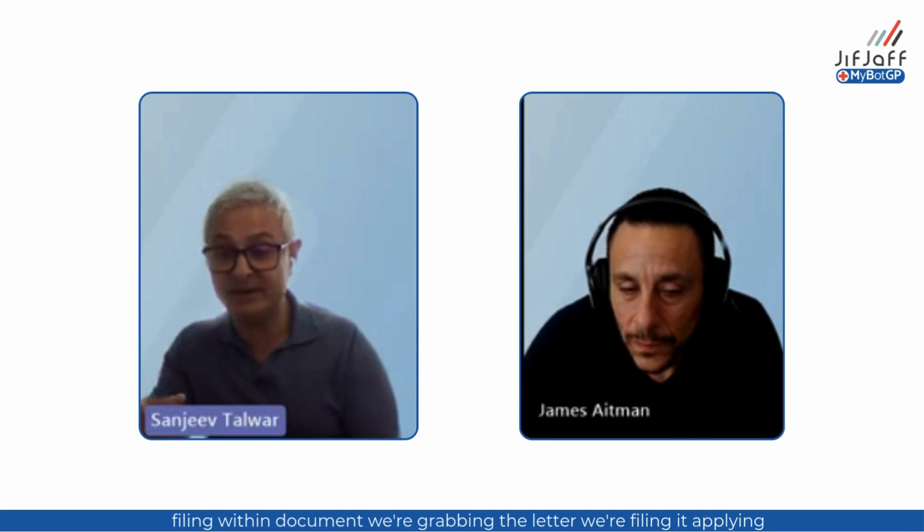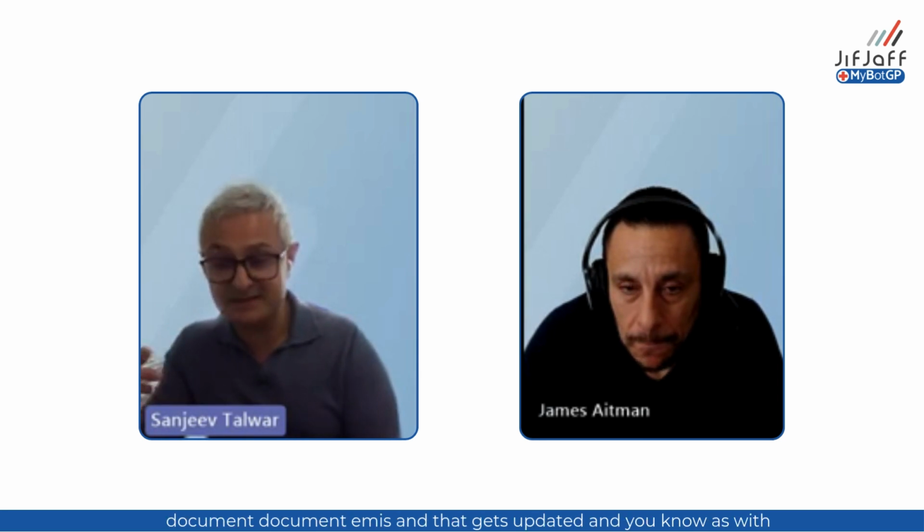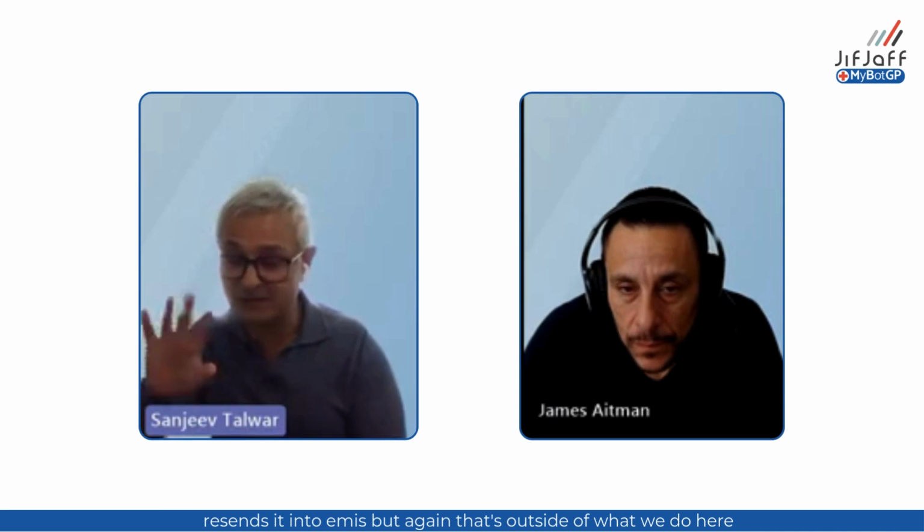We're grabbing the letter, filing it, and applying the information as per the fields. That gets saved into Docman, and then at some point during the day there's a link between Docman and EMIS, and that gets updated. If it crashes, it just regenerates and resends it into EMIS. But again, that's outside of what we do here.